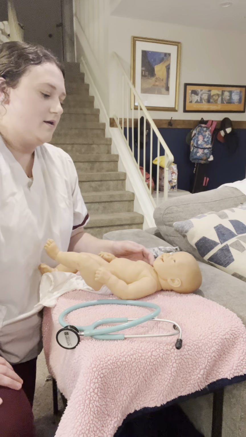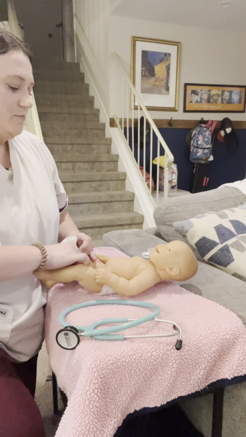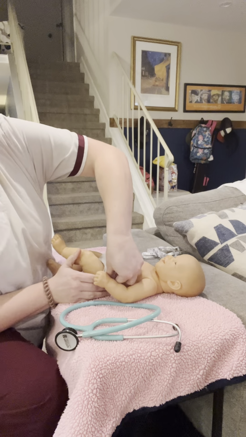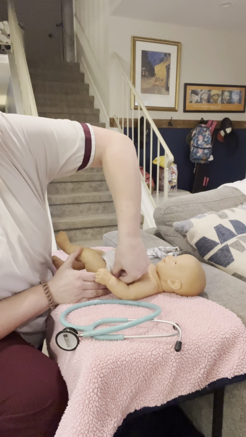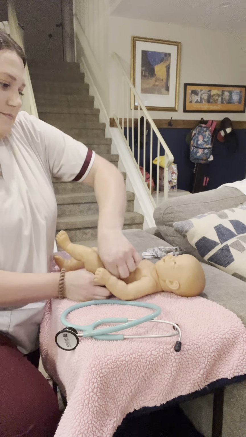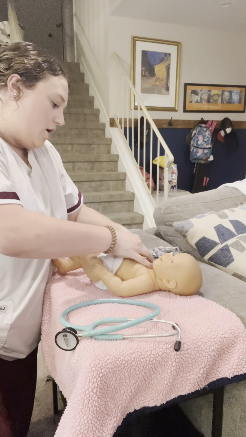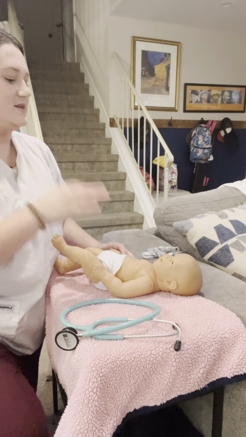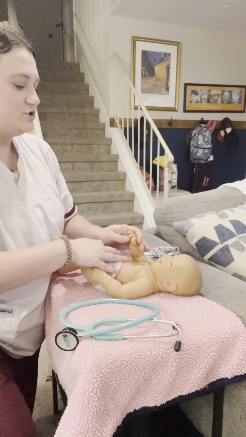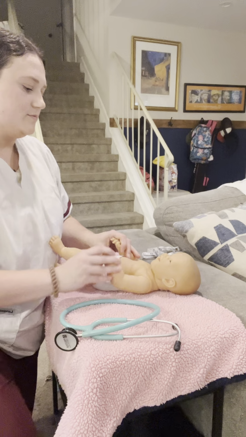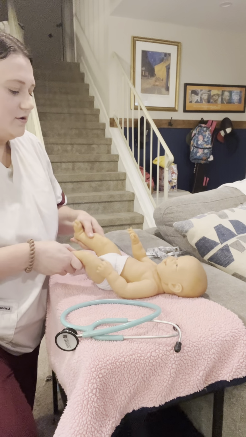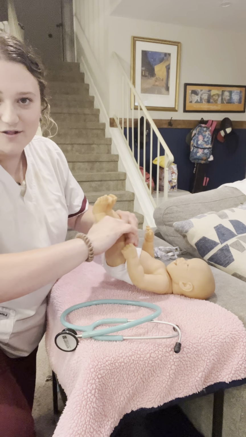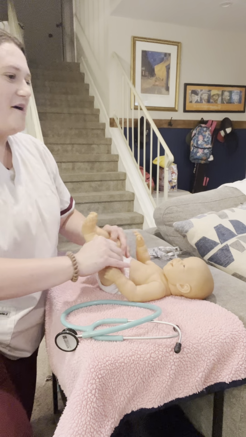And then I notice that all movements are equal and bilateral. I'm not noticing anything out of the ordinary for this patient. And then the patient also has all of her fingers and toes, which is great, and seems to have great range of motion, arms and legs. And I'd also check the hips while moving the legs. It's kind of hard with this doll, but moving the legs up and back.